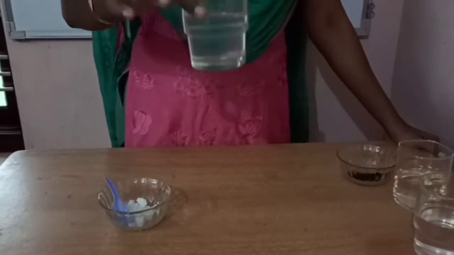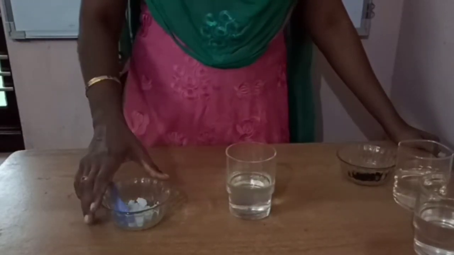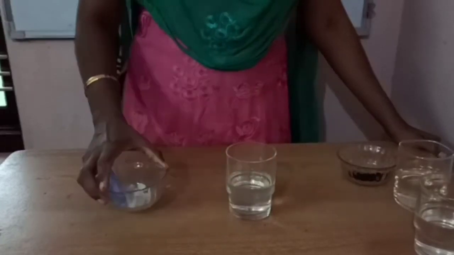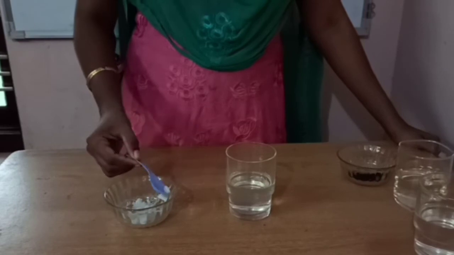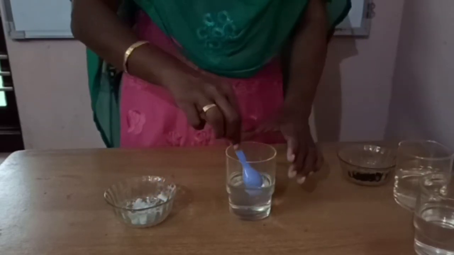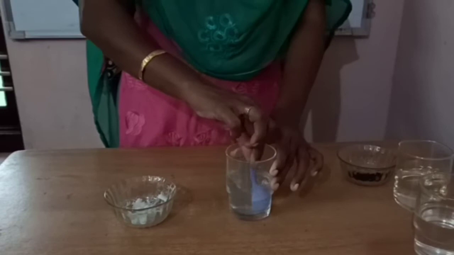Take a glass of water, take some salt, add a little amount of salt into this water and stir it well.